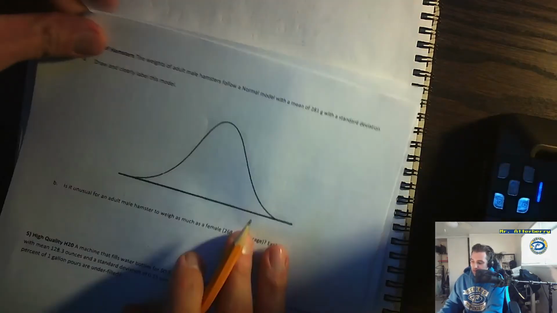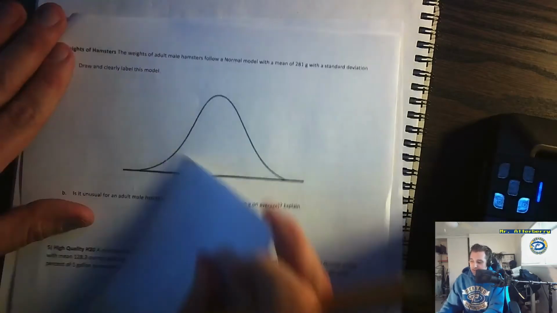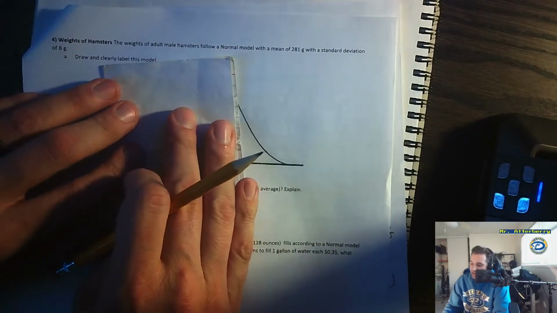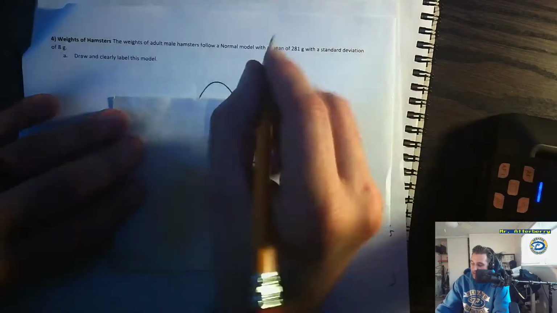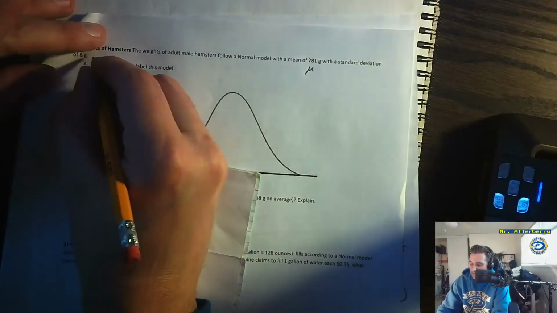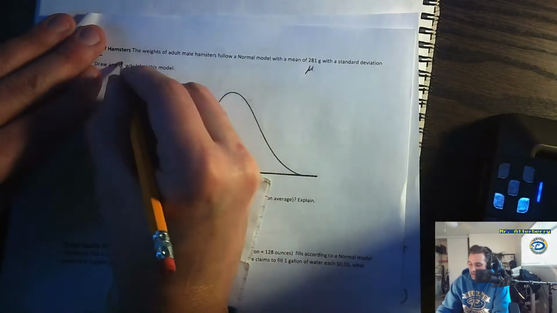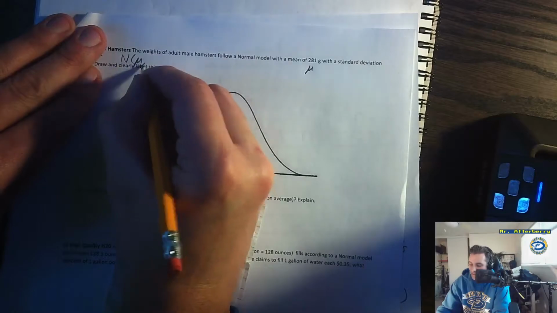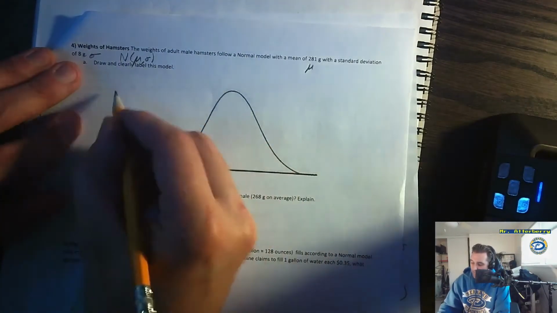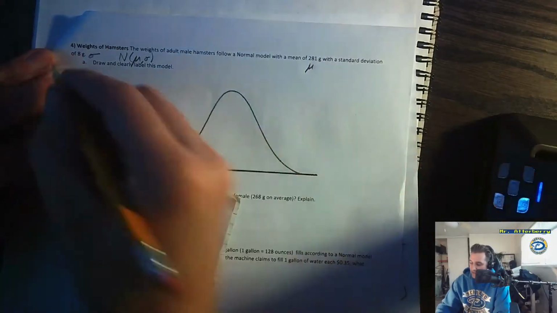Next question, clearly labeled. It says the weights of adult male hamsters follow a normal model with a mean of 281 grams and a standard deviation of 8. Remember, for a normal model, this is our mu, which is our average, and this is our sigma, which is our standard deviation. We're going to make a normal model with mu and sigma. So this is going to be 281.